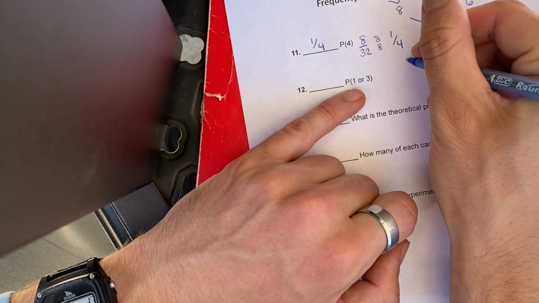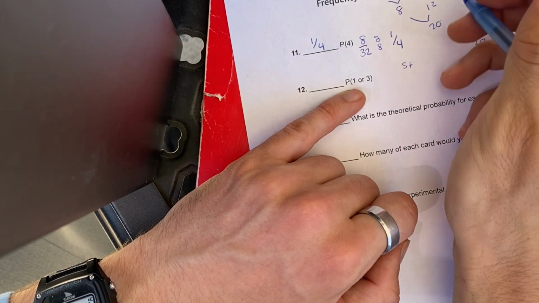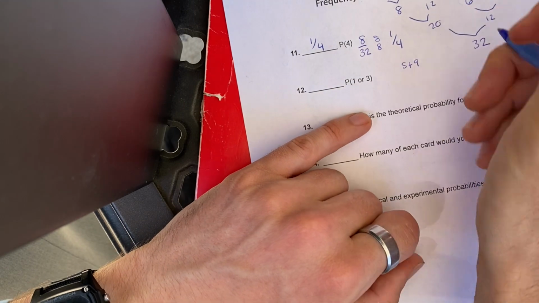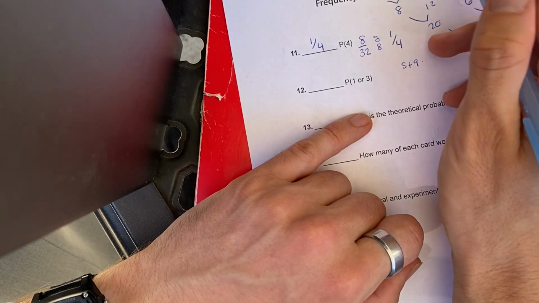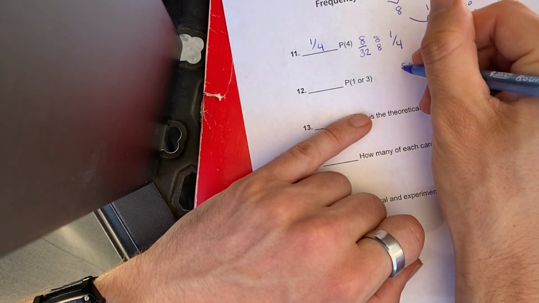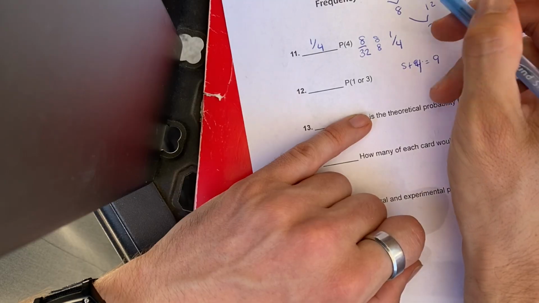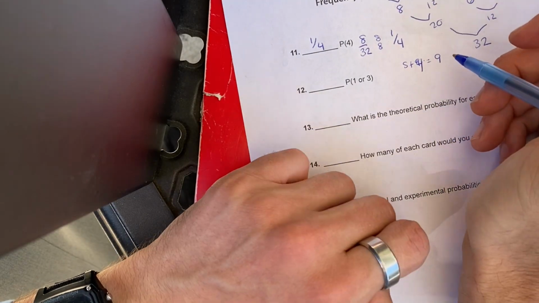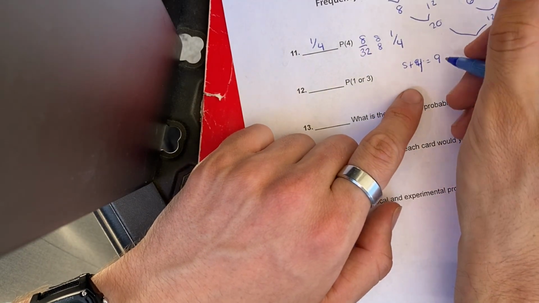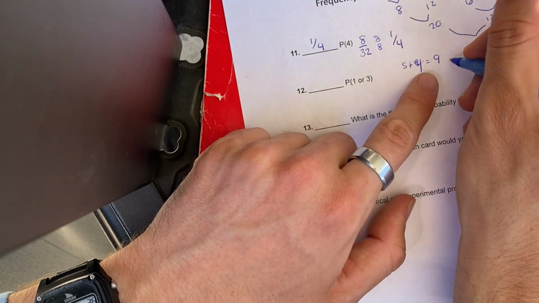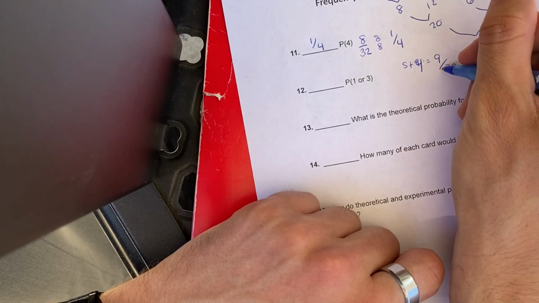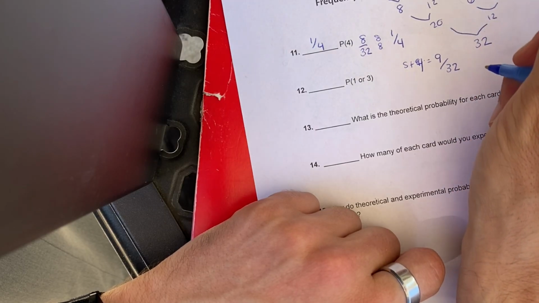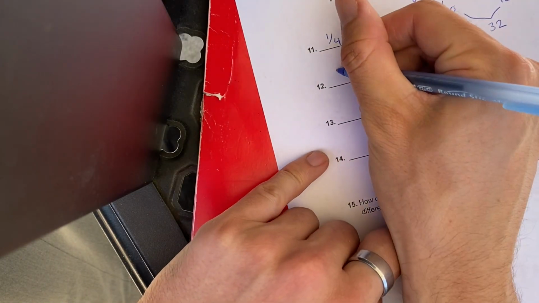So 1 has 5, 3 has 4, sorry. But 4 plus 5 equals 9, 1 or 3. I was thinking faster than my hand was writing. So that gets me 9 out of 32. Can that get any smaller? Can 3 go into this? Not evenly, so no, we're just going to leave that as 9/32.